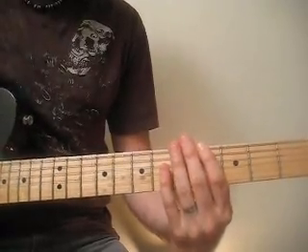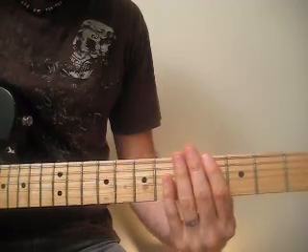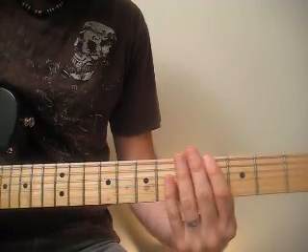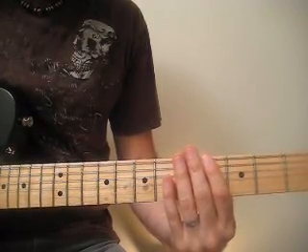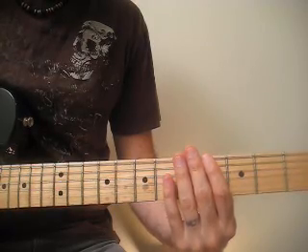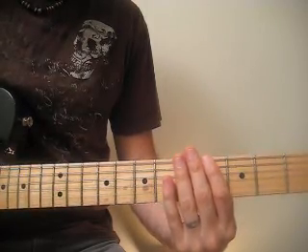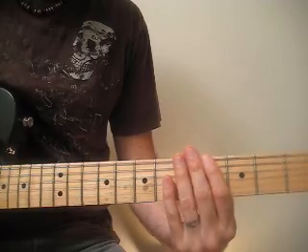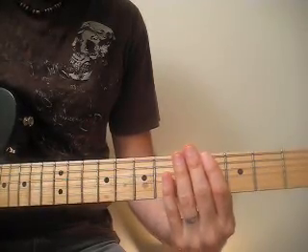Now if you looked on the keyboard, between the letters E and F and B and C, there is no black key. So between those 2 letters, the distance is a half step. But if you look at all the rest of the letters, there's a black key in between, which means there's a whole step in between those letters.